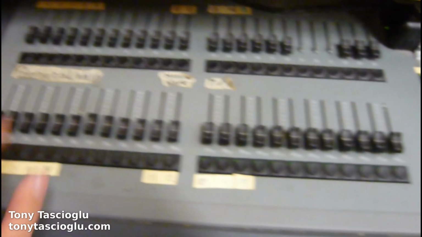So to patch, first of all, just hit the patch button, and you'll see that the patch screen comes up and it's asking you for a dimmer number. It starts off by showing you channel 1 is dimmer 2, channel 2 is dimmer 3, and so on. So say we wanted to change the blue lights. Well, I know for a fact that the blue lights are now on dimmer 28.